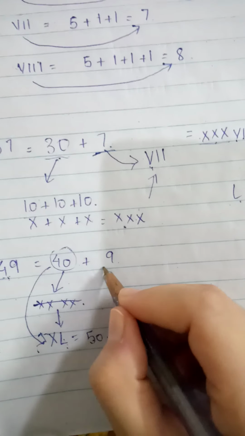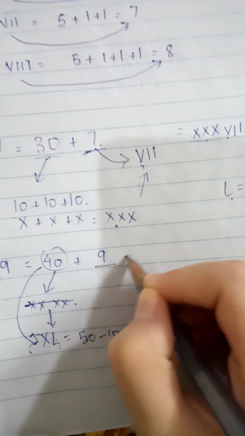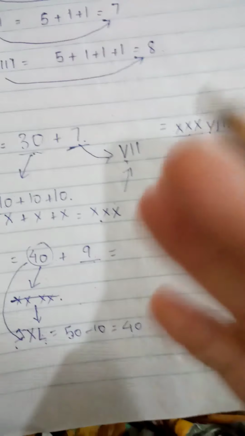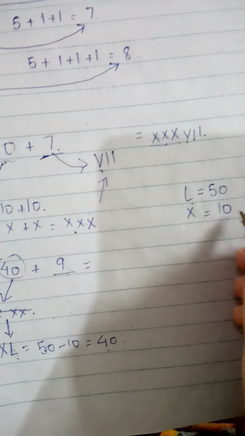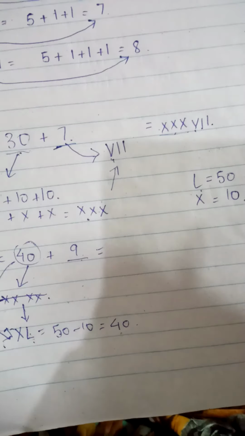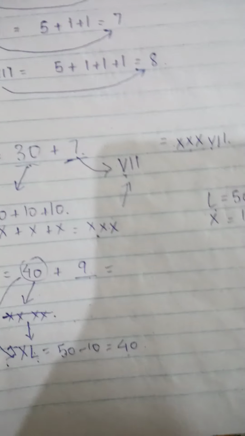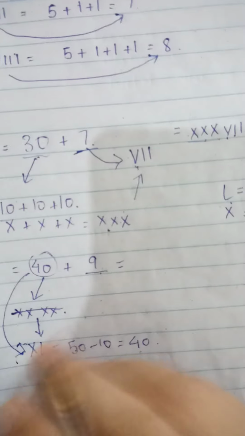Now let's focus on 9. How will I write 9? I know that in Roman numbers, X is equal to 10, and I know that 10 minus 1 gives me 9. So similarly, I will focus on rule number 2.